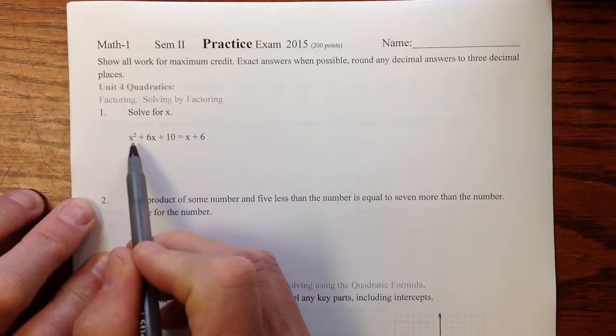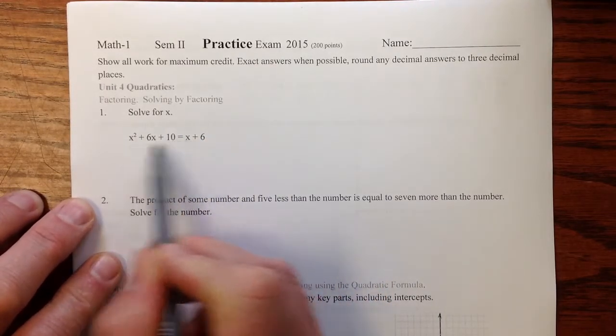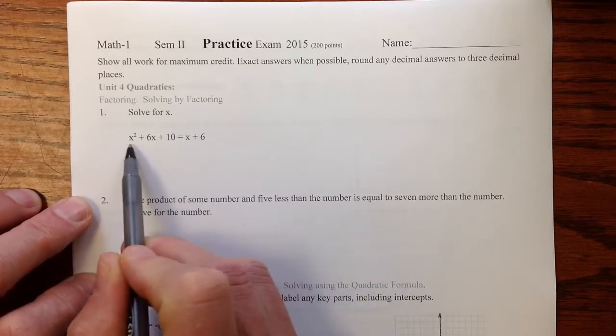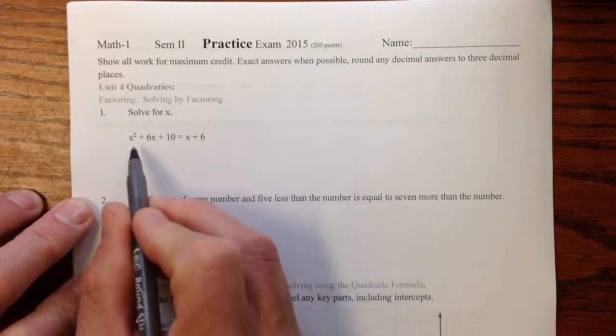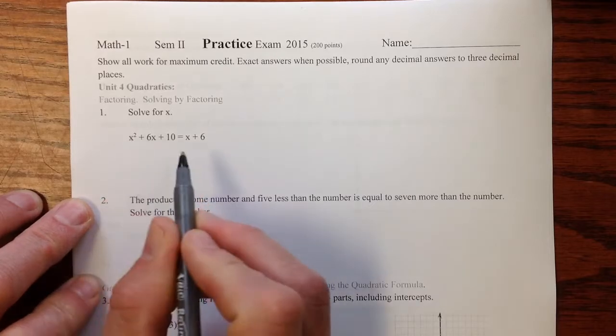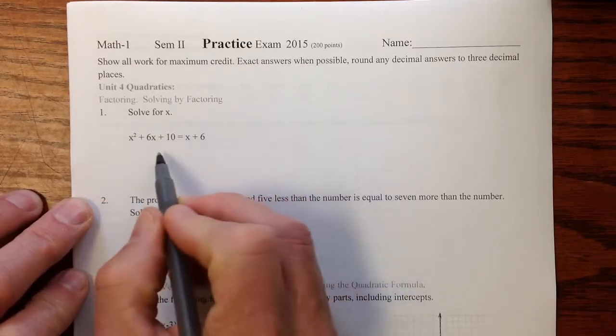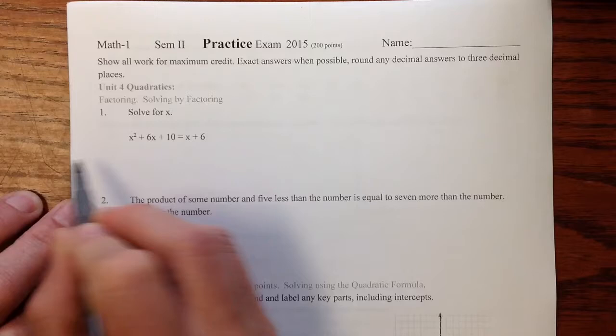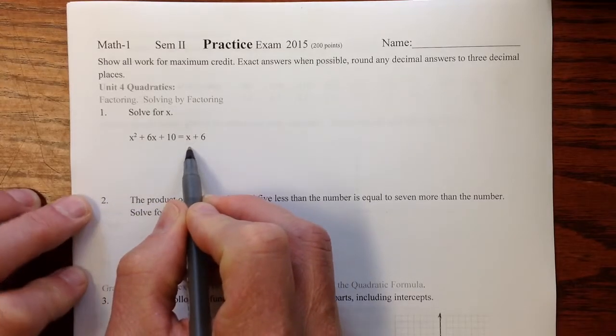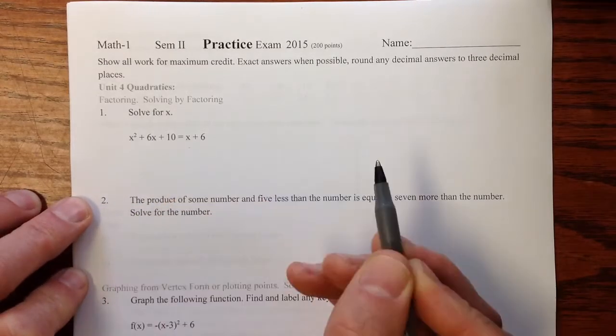Solve for x. A solution is simply an x that when we plug it in there makes a true statement. It's much easier to solve a quadratic, and we know it's a quadratic because there's a little 2 there, it's a second degree, by shoving everything over to one side, setting equal to 0, and then hoping we can factor it or use the quadratic formula.